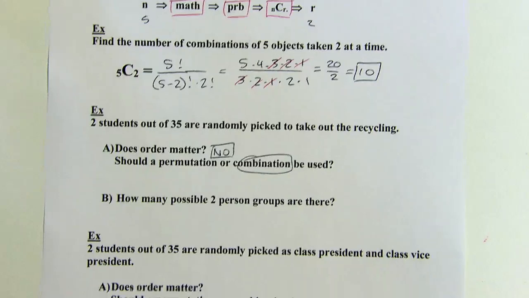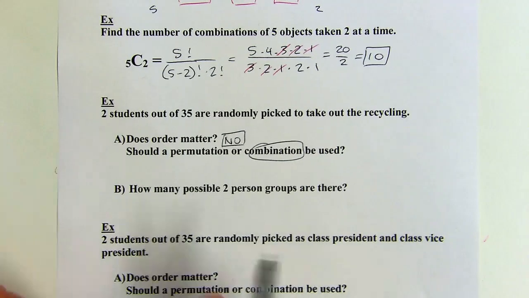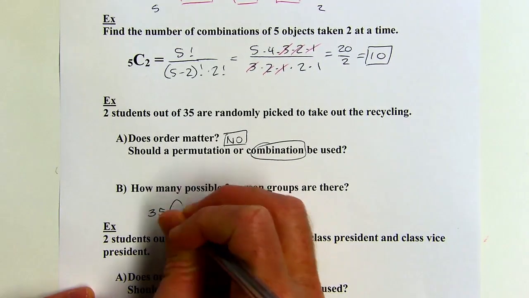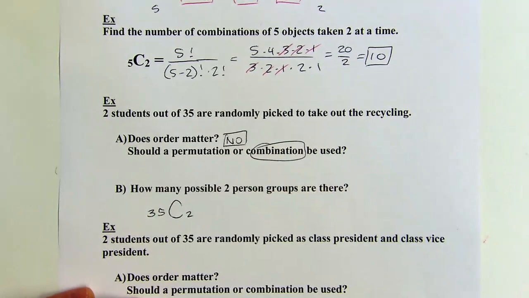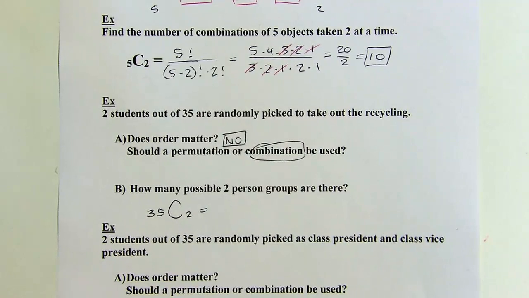So then when I'm figuring out how many possible groups there are that could take out the recycling, if I'm randomly drawing their names out of a hat, now I know I've got 35 total students. It's a combination. 2 of them are getting picked. So this would take a while to do with the formula. I'm going to use a calculator.